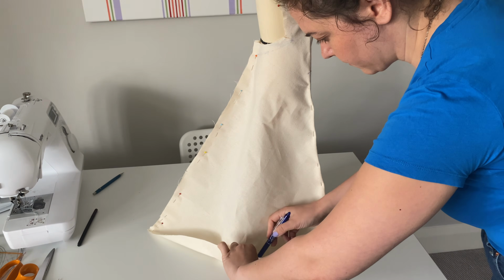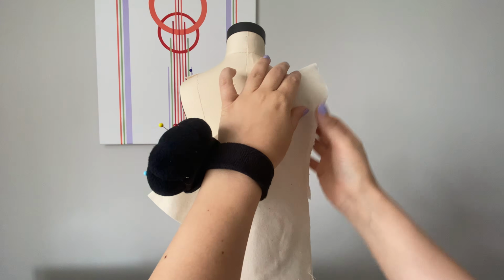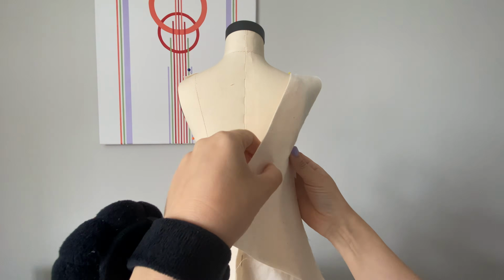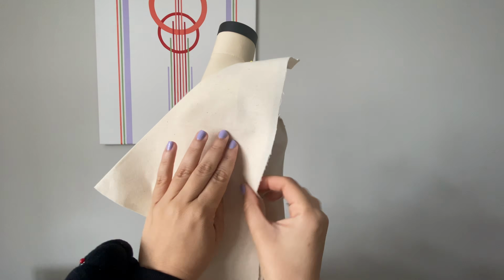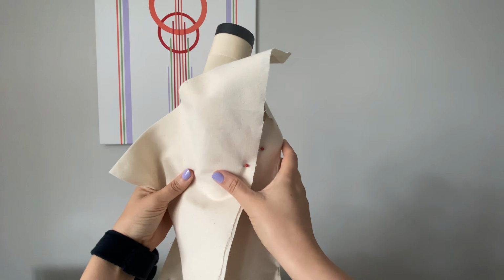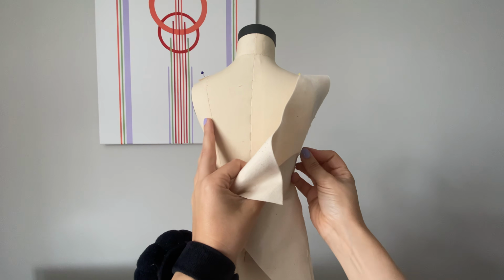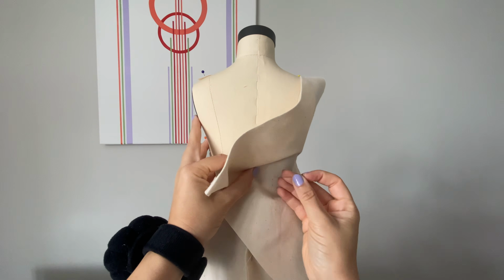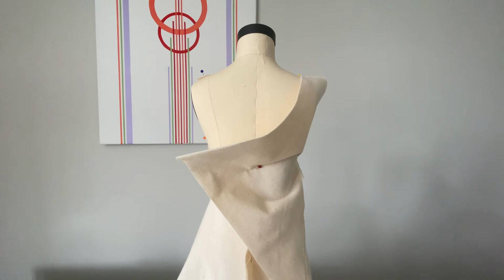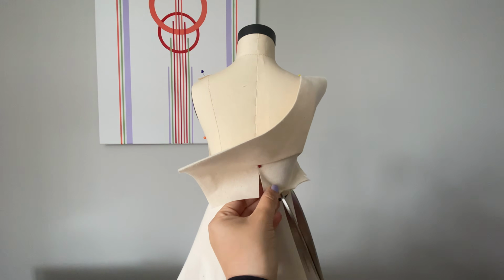Right, so I just quickly marked the hemline, and then I started preparing the pieces for the back. Essentially, I just folded a rectangle along the bias line. So where it's folded, it's going to be on the bias. And then I started playing around on the back of the dummy, trying to mold the fabric the way it should sit.